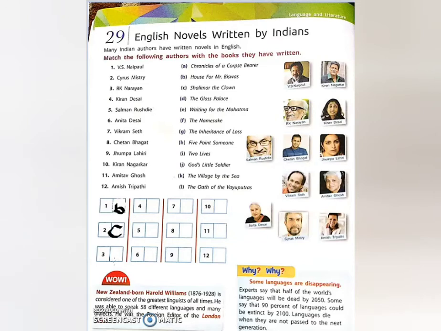So here is the option A. I'll write yes, A. Now third one to go, R.K. Narayan. R.K. Narayan has written many books, but here the name is given only one, that is Waiting for the Mahatma.